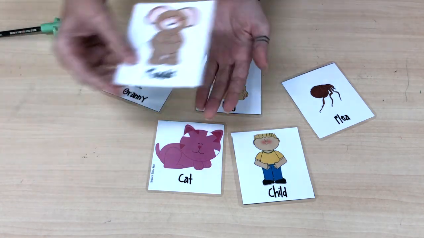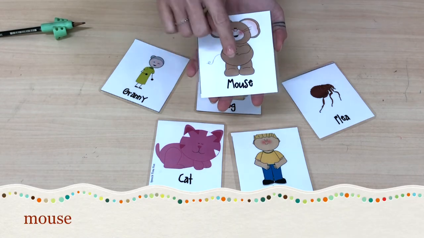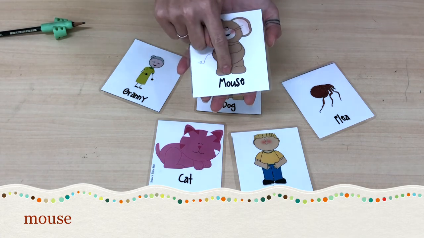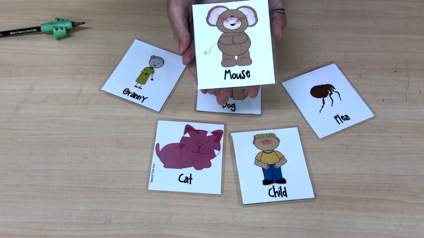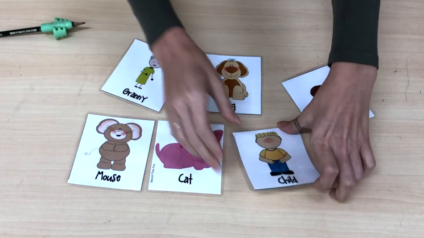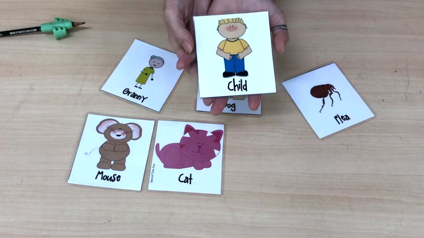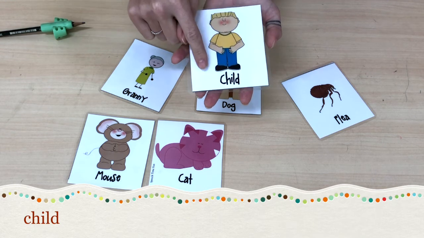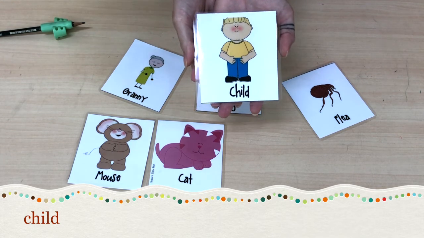Let's try this one here. Mouse. Mouse. Letter CH, make the sound ch. Child. Child.